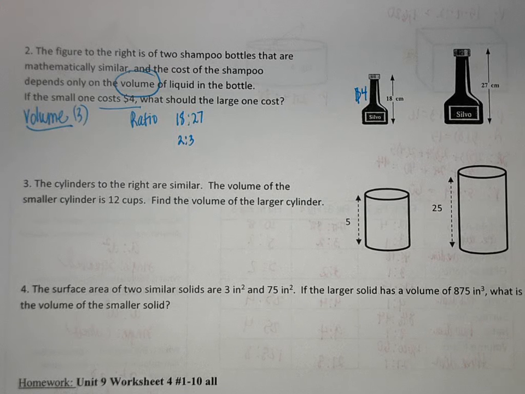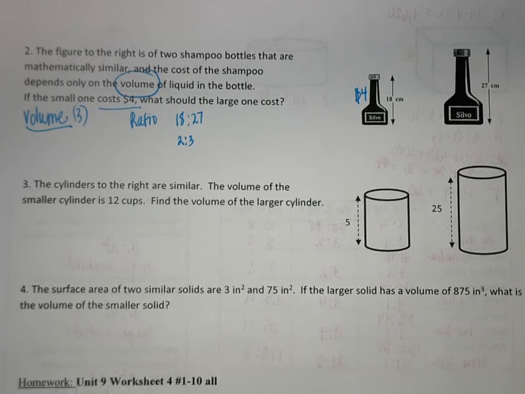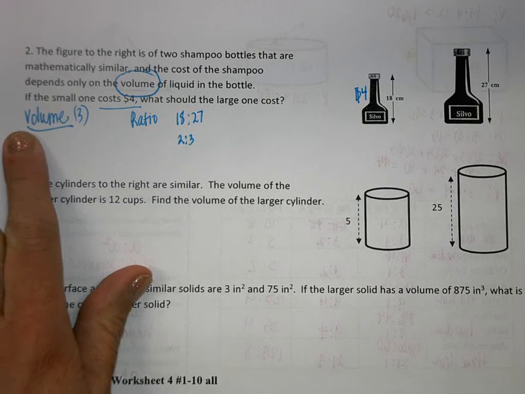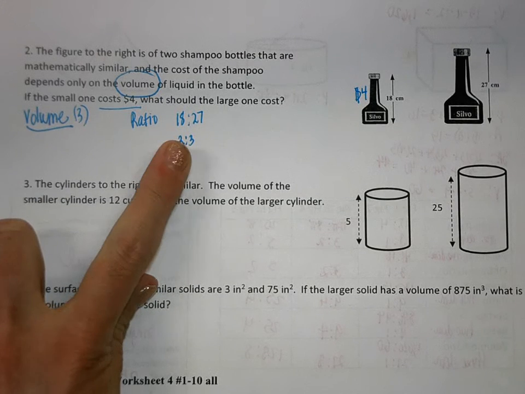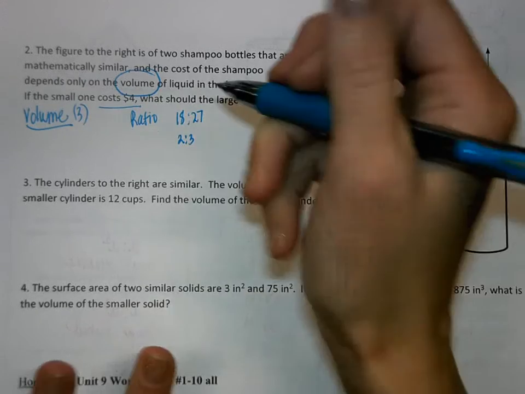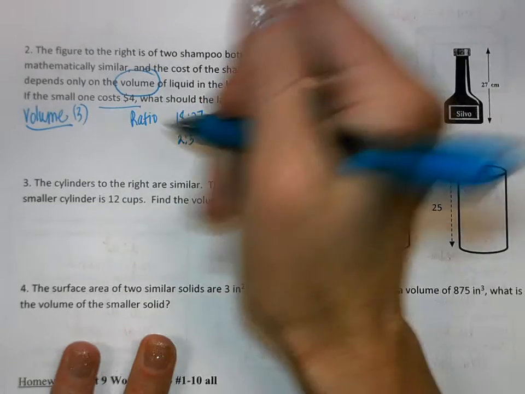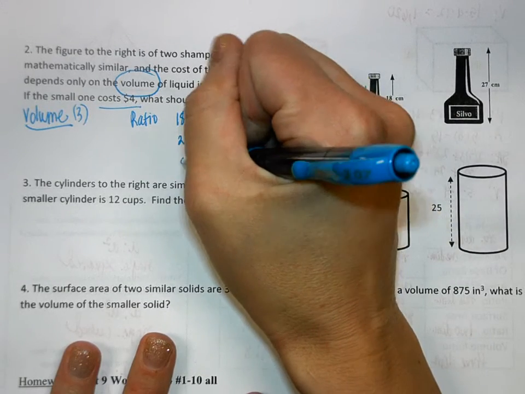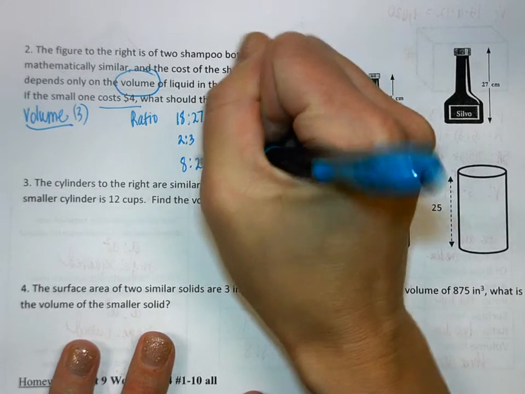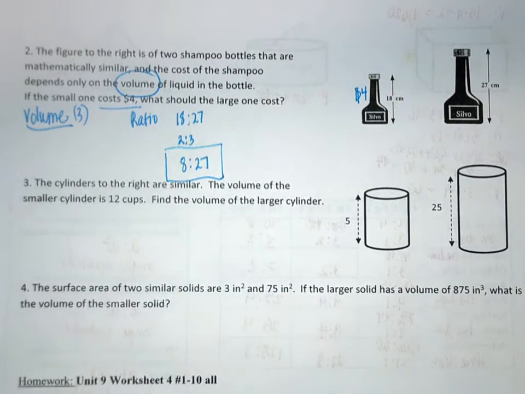Okay, so the ratio is 2 to 3, but for this problem and finding the cost, the ratio is based on volume. So since I'm dealing with volume, what do I need to do to this ratio? Cube it. So for this problem, I need to cube 2, which will end up giving me an 8, and I need to cube 3, which is going to give me a... So this is the ratio I'm going to use for volume.